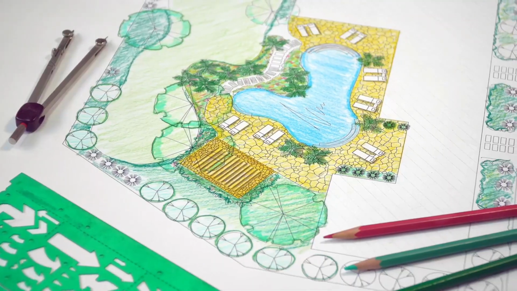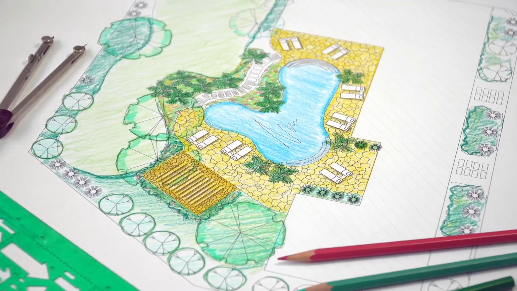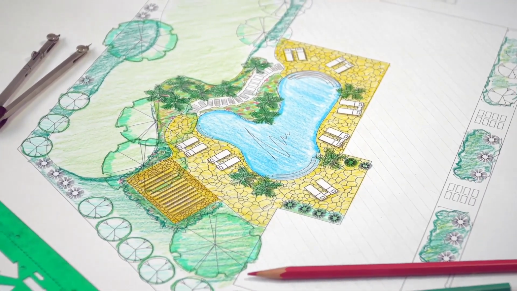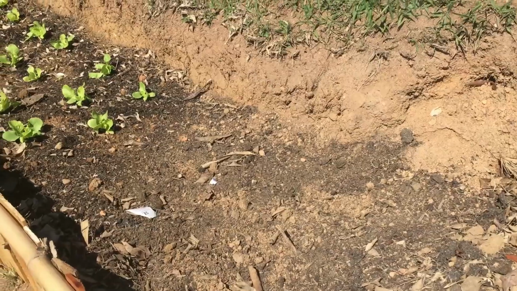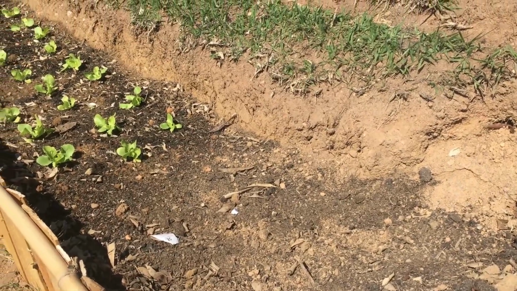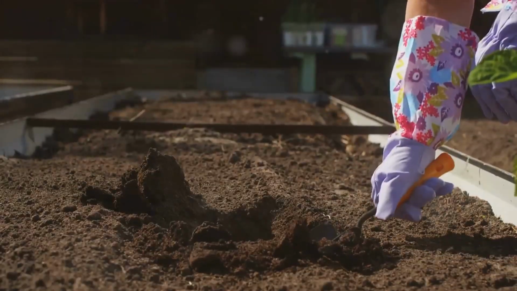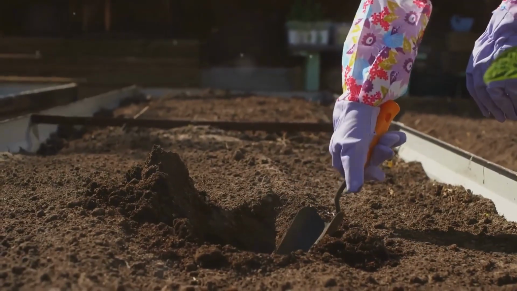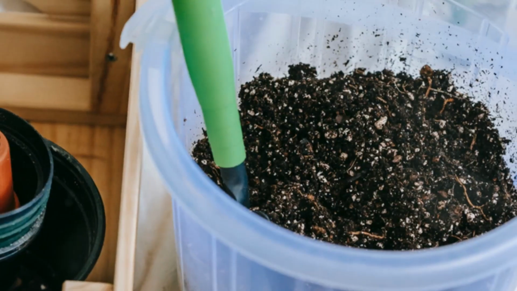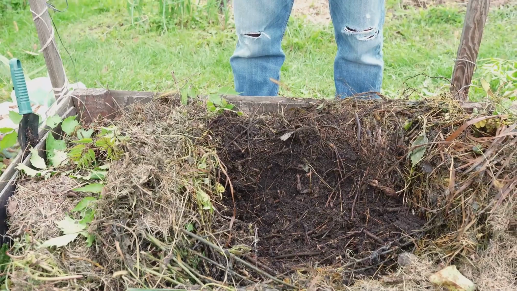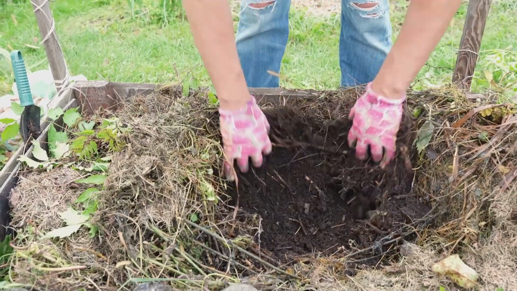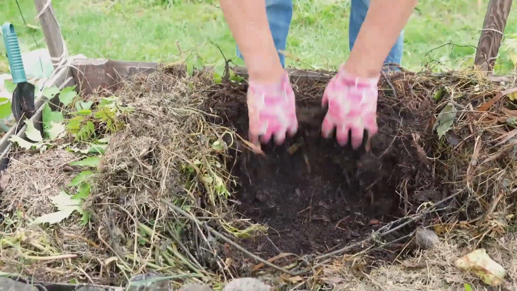2. Design your layers. Sketch a rough layout of your food forest, incorporating the 7 layers. Consider the mature size of each plant to ensure adequate spacing and light penetration. 3. Soil preparation. Healthy soil is the foundation of a productive food forest. Test your soil and amend it with compost, manure, or other organic matter to improve its structure, fertility, and drainage.